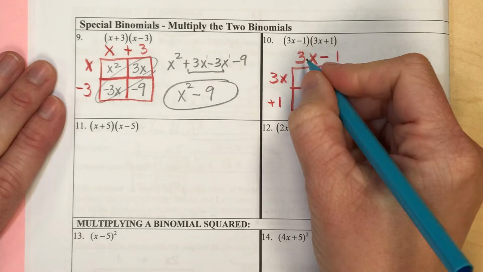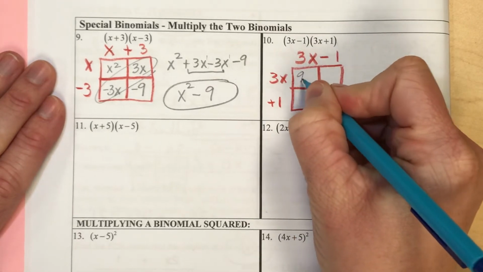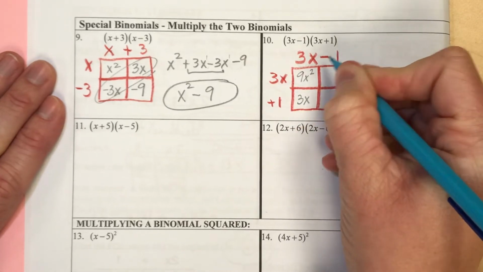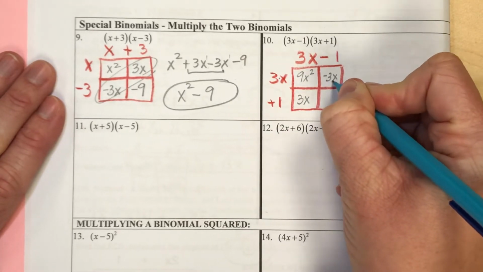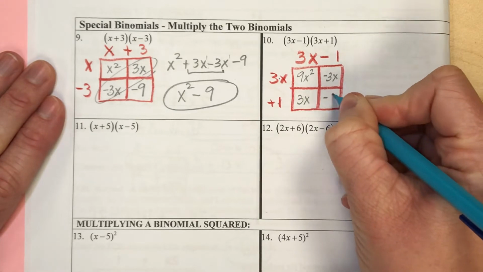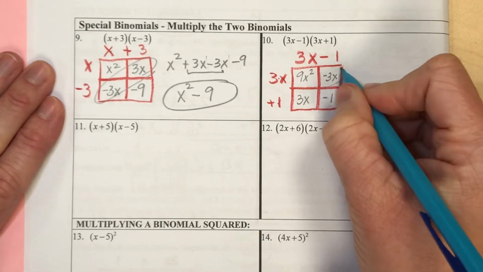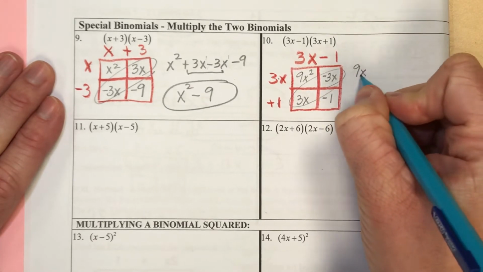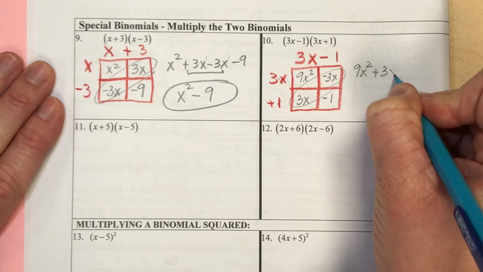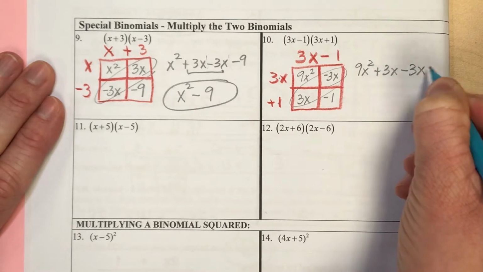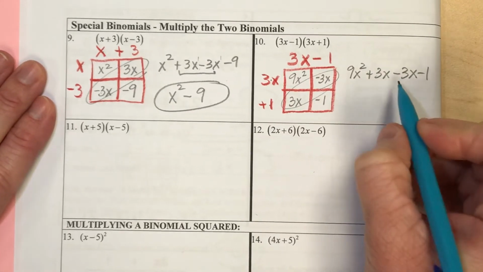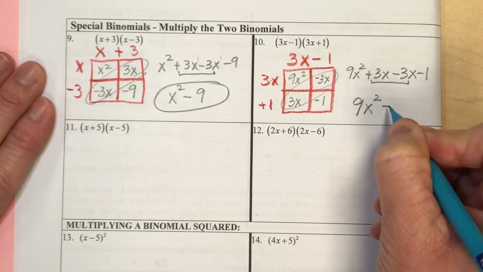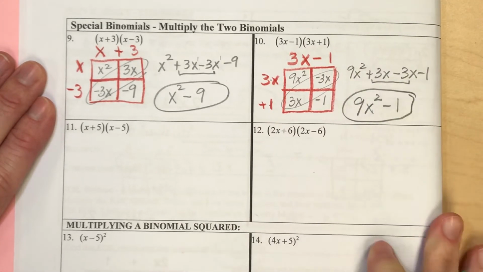And then again, when I multiply, 3x times 3x is 9x squared. 3x times 1 is 3x. Negative 1 times 3x is negative 3x. And negative 1 times 1 is negative 1. Again, if I write out all my terms, we're going to see something happen with these like terms. So 9x squared, we have a positive 3x, a negative 3x, and a negative 1. And again, you'll notice that our two middle terms cancel out, and I'm left with, for my polynomial when I multiply, 9x squared minus 1.